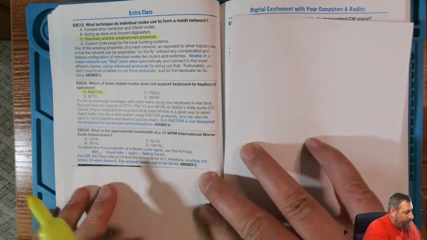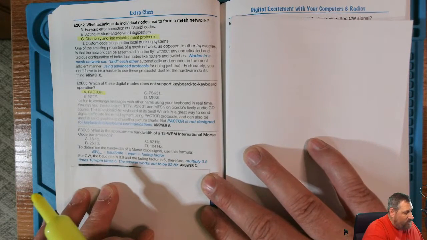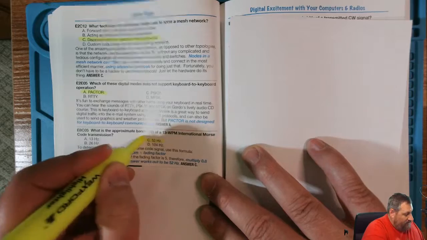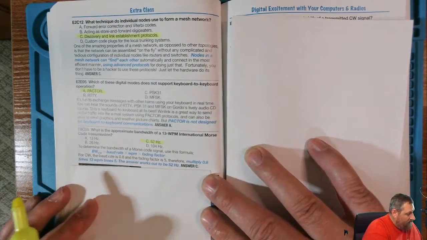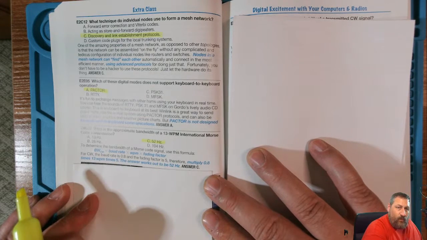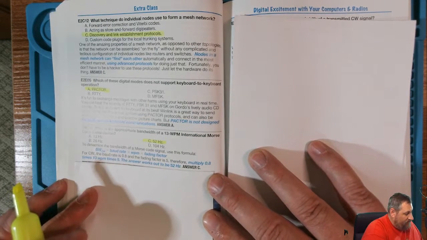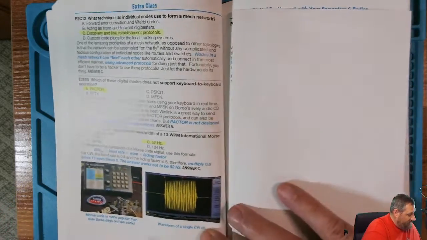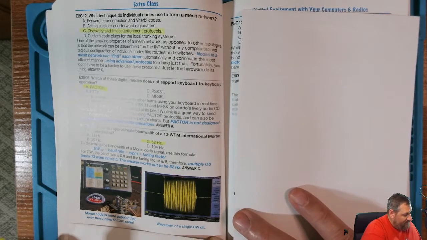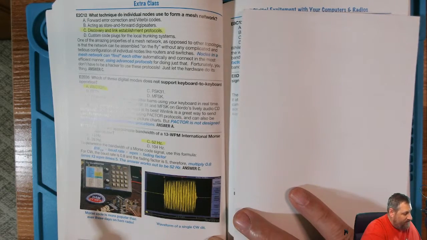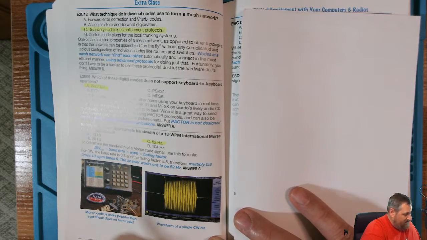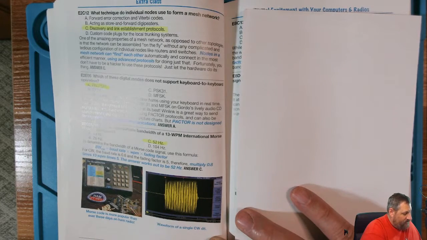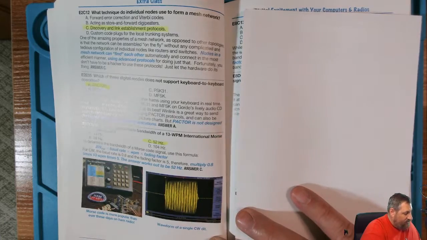So what is the best approximate bandwidth of a 13 word per minute international Morse code transmission? Correct answer is C, 52 Hz. So definitely one to commit to memory for the exam is the formula for determining that. Morse code is more popular than ever these days on ham radio, with a lot more CW going on. I'm still learning myself. This picture shows the waveform of a single CW dit.